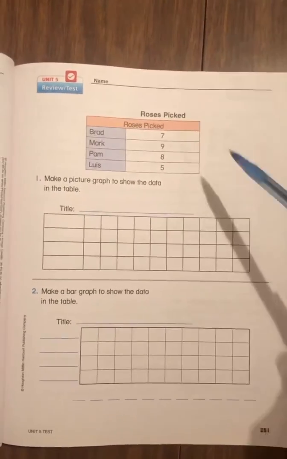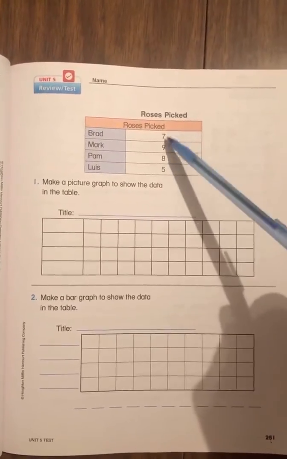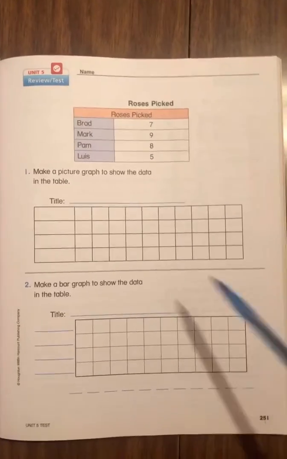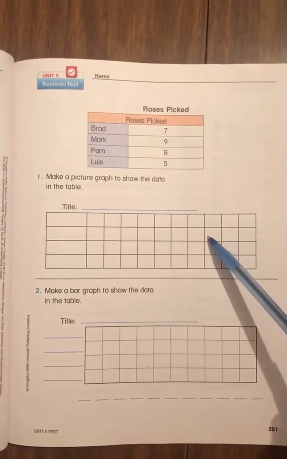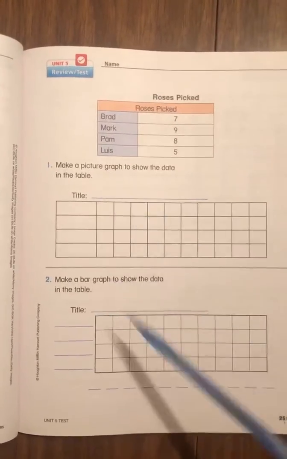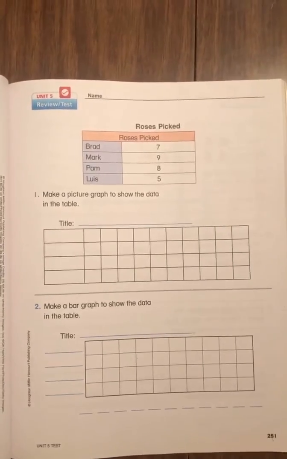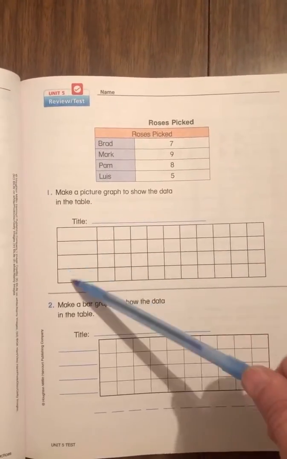The whole first page comes from this chart up here that gives you the data about the number of roses people picked. The first thing you're going to do is take that data and put it into a picture graph. Remember, a picture graph uses circles to show the data. You're going to need a title and you're going to need the people.